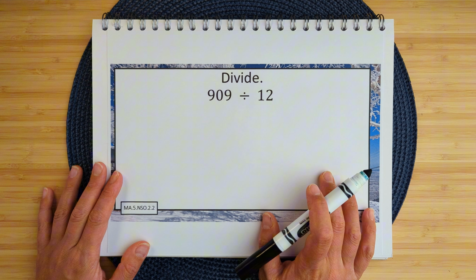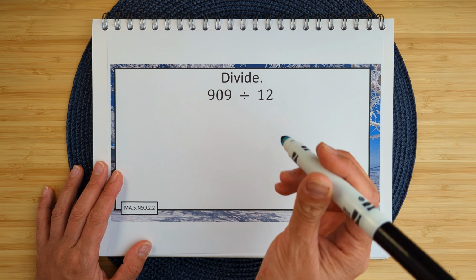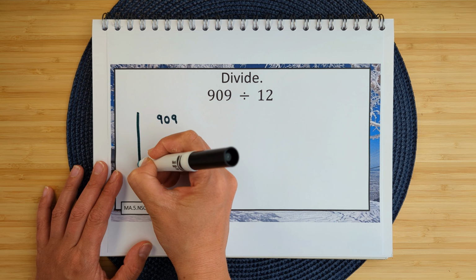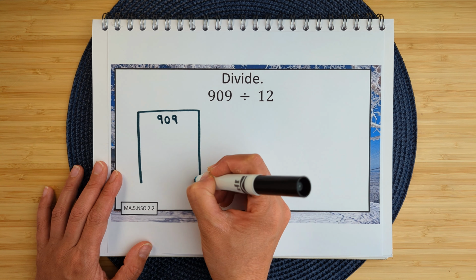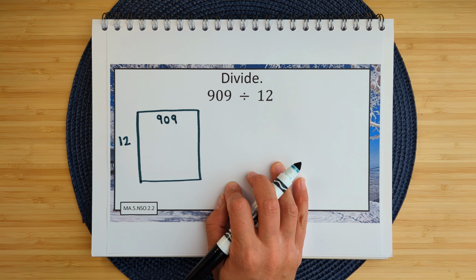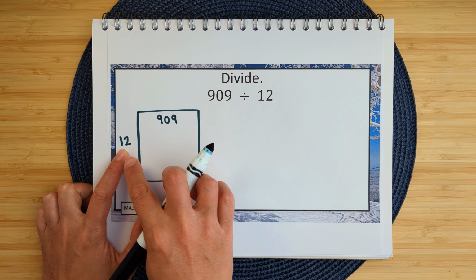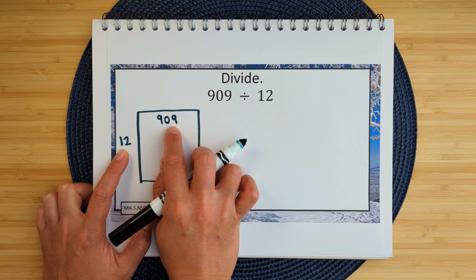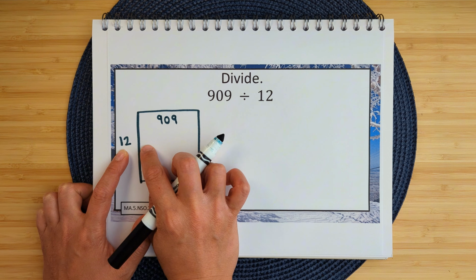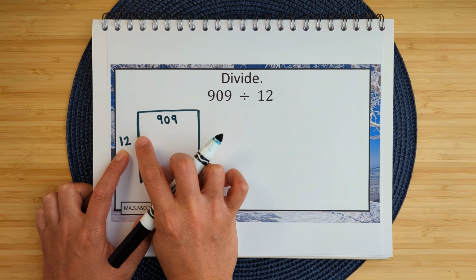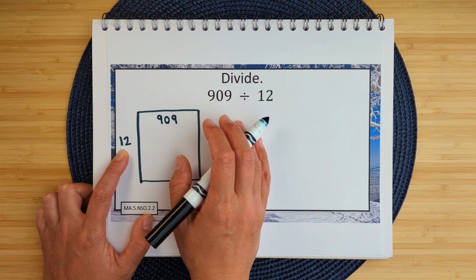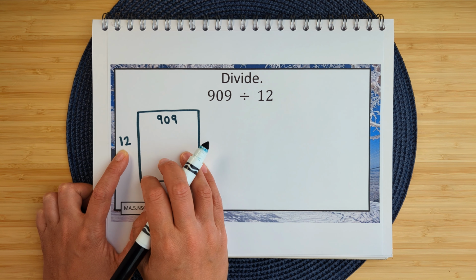I'm going to use the area model. 909 divided by 12. 12 groups of what can go into 909, or I can take away from. I know 12 times 10 is 120, and 12 times 100 is 1,200, which is way more than 909. So I'm going to go in between 10 and 100.